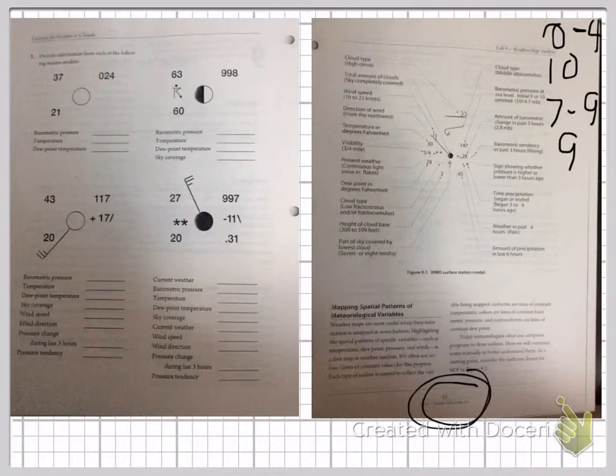So for example, in this one where it says 147, the first number starts with a 1, therefore I'm going to put a 10 in front. So this is actually 1,014.7 millibars of pressure. That's why I said it's tricky. This is the trickiest part of the whole station reading.